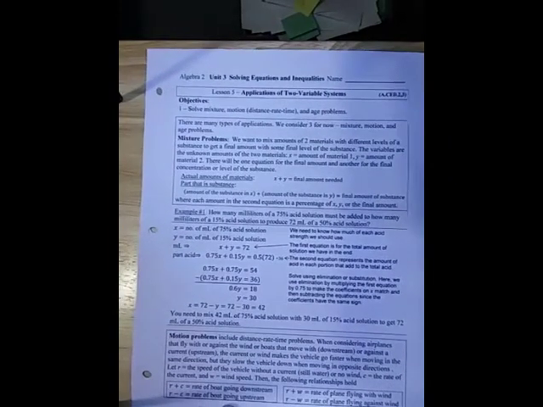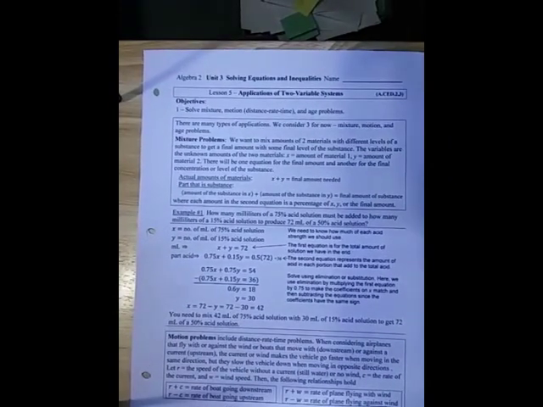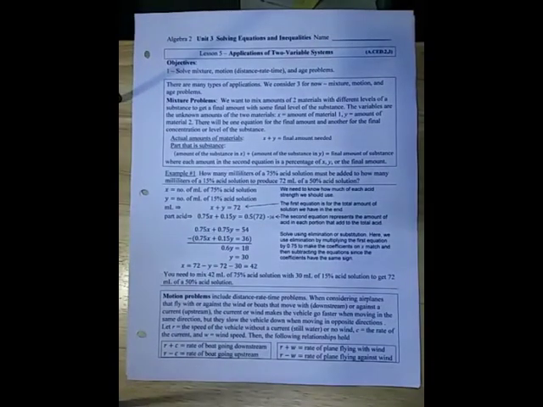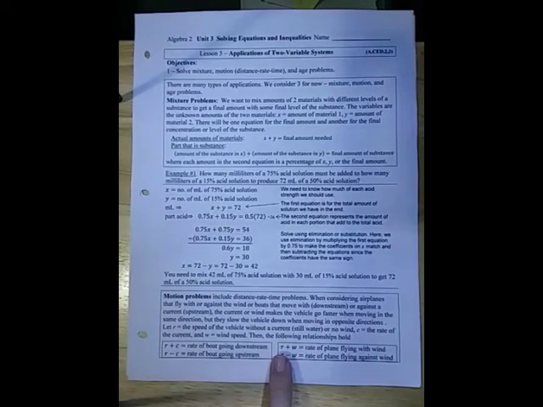For motion problems, again, it's easiest to set up a table of rate, time, and distance. But we're going to include now boats and winds, and what happens is if you have a plane traveling with a wind, the wind makes it go faster. If it's flying into the wind, it makes it go slower. So if R is the rate of the plane and W is the rate of the wind, then if they're flying with the wind, it will go R plus W. If it's flying against the wind, it will go R minus W.